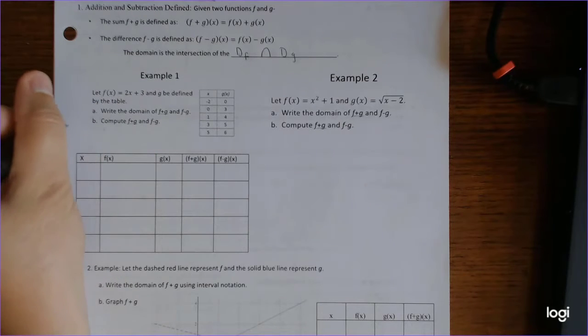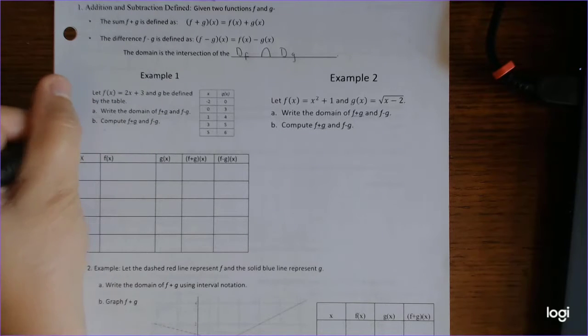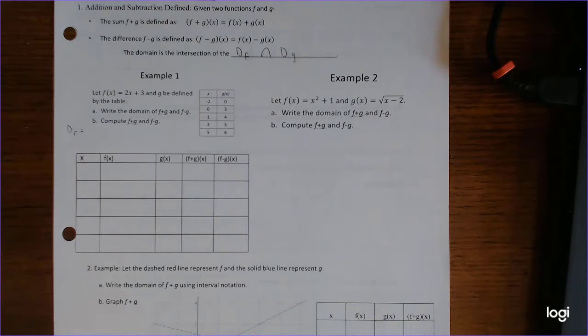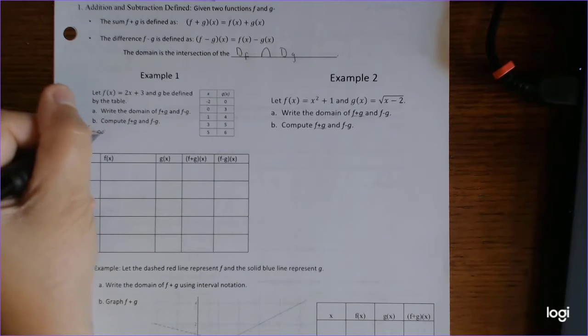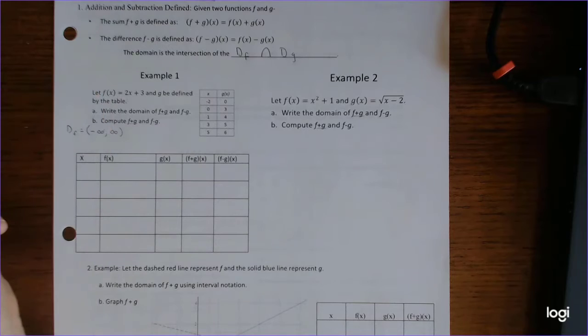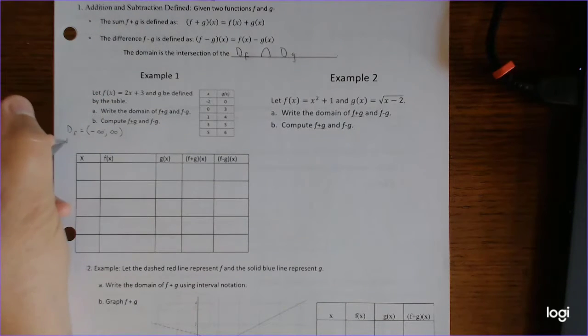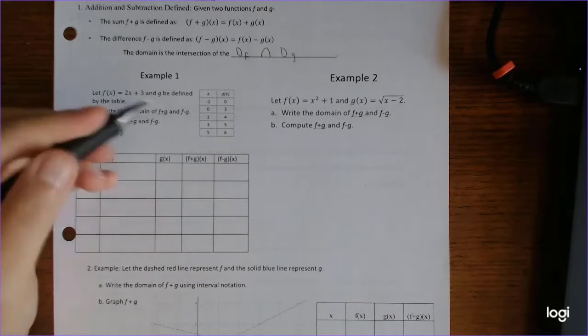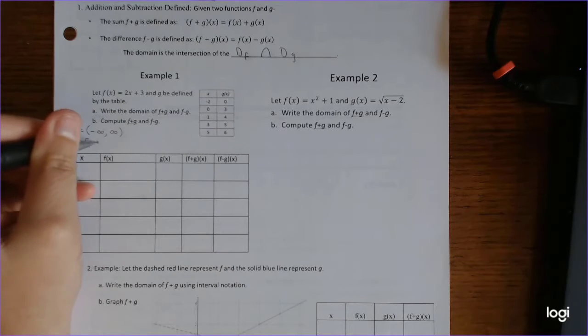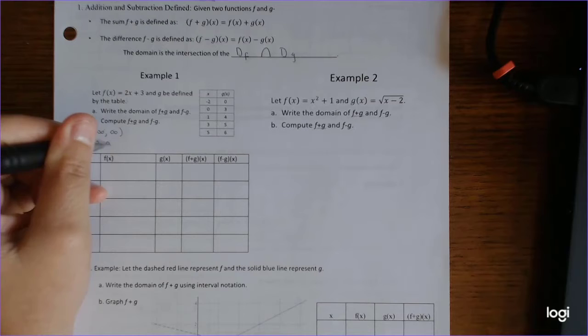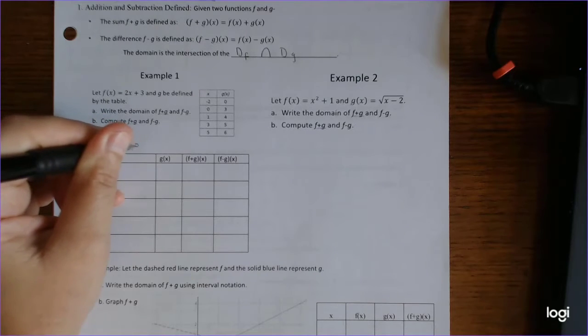Well, the domain of f, that's a line. So there's no restrictions on x, it's not in the denominator, and there is no radical. And you know it's a line, so the domain is negative infinity to infinity. The domain of g, however, is very specific. It's explicitly stated. It's only the x coordinates negative 2, 0, 1, 3, and 5.